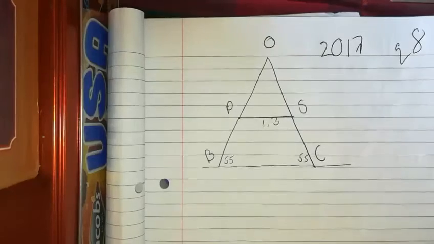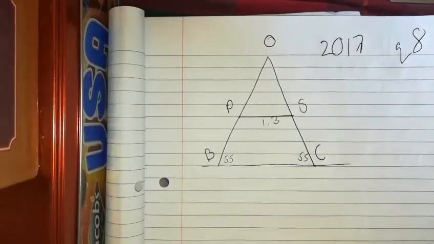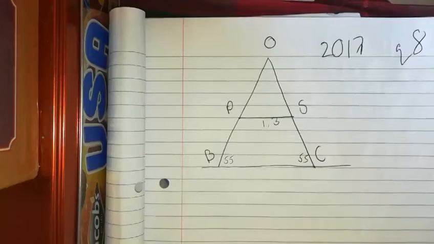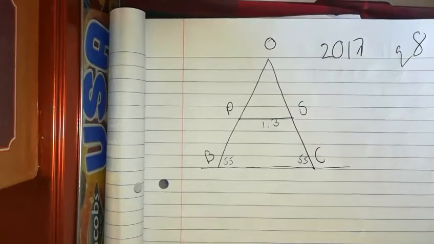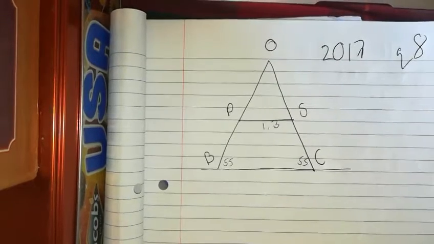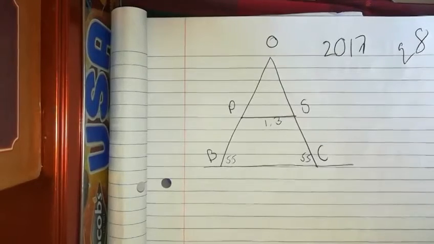Here we have the 2017 question 8. This is Junior Cert Ordinary Level, paper 2, and this is a question on trigonometry, and it also brings in a little bit of geometry as well. So the diagram below shows part of a climbing frame.